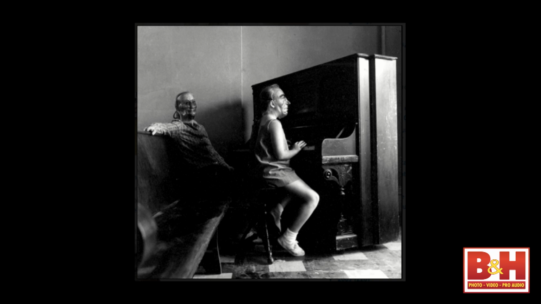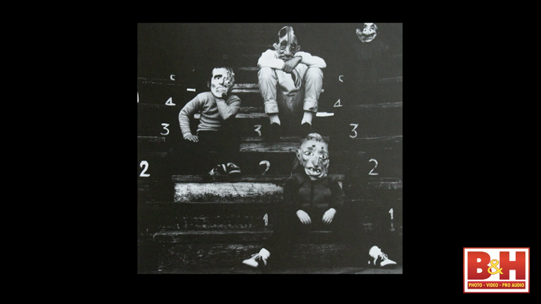Oh, I forgot. Here's our last guy, Ralph Eugene Meatyard. He's an eye doctor. He practiced as an eye doctor his entire life. He lived in, I think, Kentucky or Louisiana. So he's not a New York artist. He has a family, he has children, he has a medical practice, and he does photography on the side. And he's known for giving masks to children and photographing children in the masks he gives them.